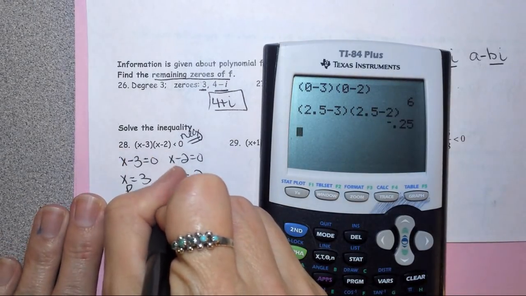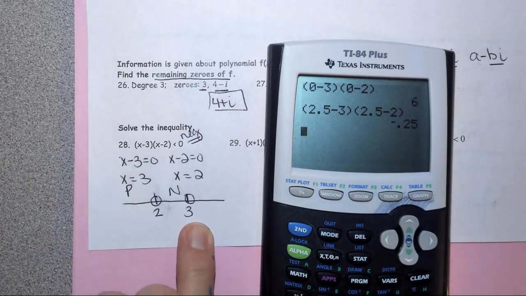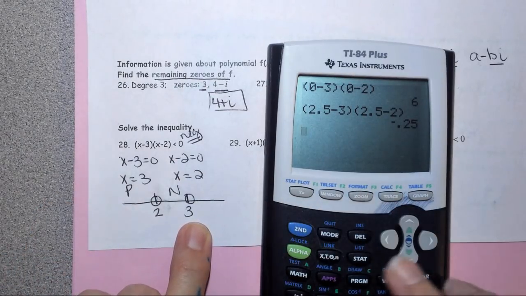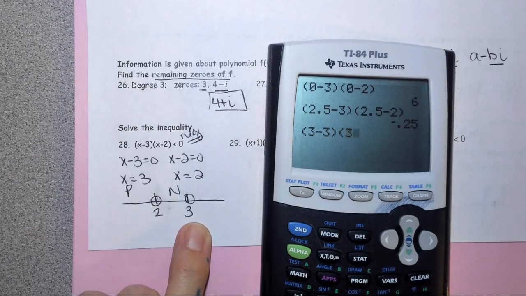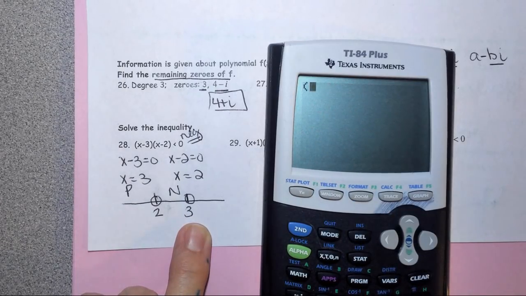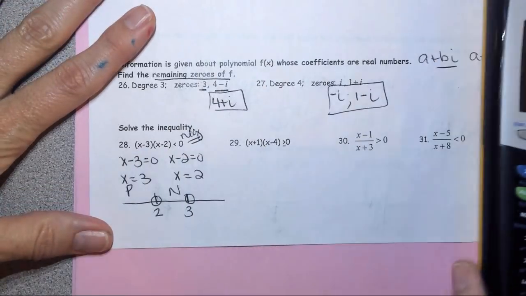I don't care what the answer is, just that it's negative. Now I'm going to take a number to the right of 3. So I've got 3 minus 3, I've got 3 minus 2. And that gives me, oh, I said a number to the right and I chose 3, so let's try that again. So 4 is to the right of 3. So 4 minus 3 and 4 minus 2, and that gives me a positive.